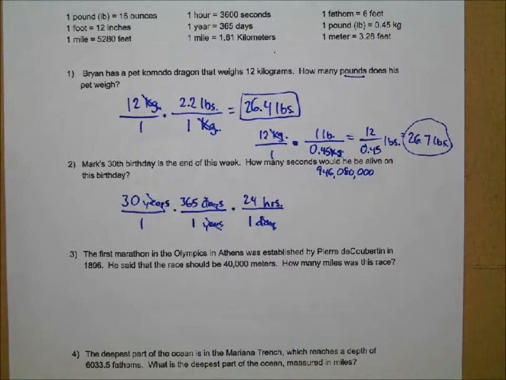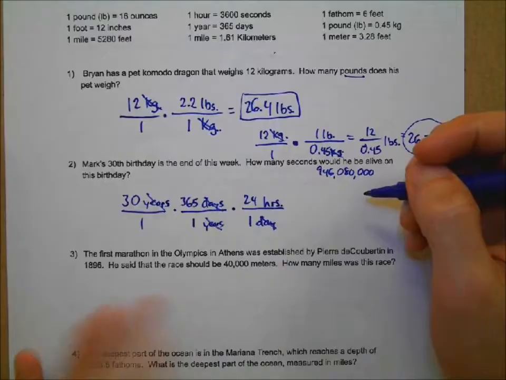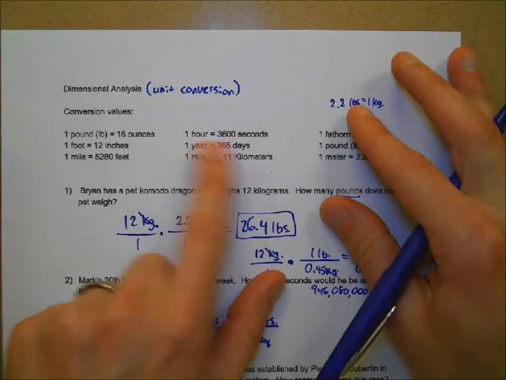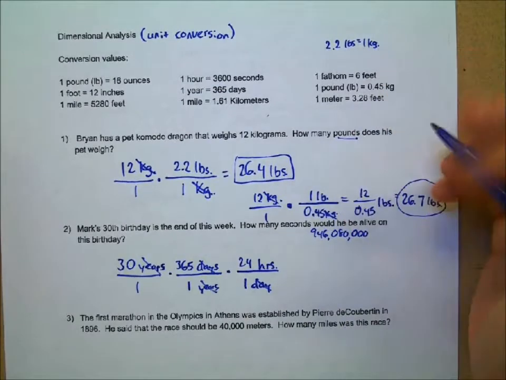If I were to multiply this out right now, what would my label be? Hours. So this is going to be a number of hours, but we're not interested in hours. We want seconds, right? So what do I still have to do here? Convert hours to what? We actually have right here that 1 hour is this many seconds. So we can straight up convert, or if you wanted to, you could go from hours to minutes to seconds.